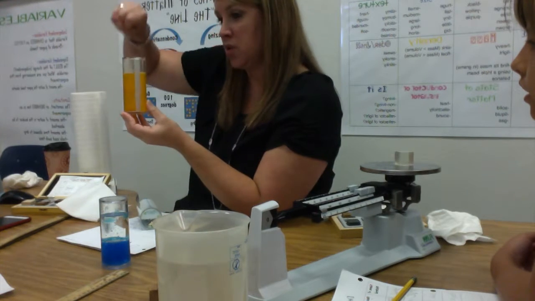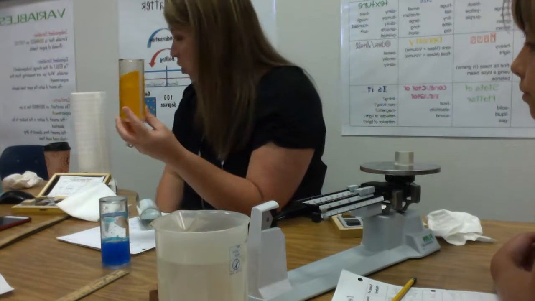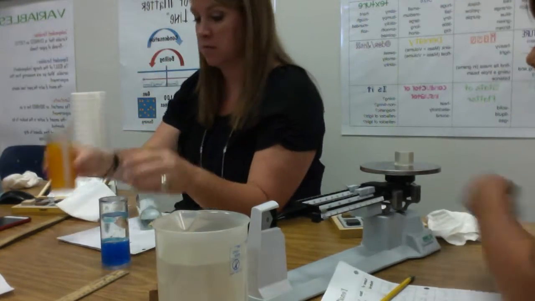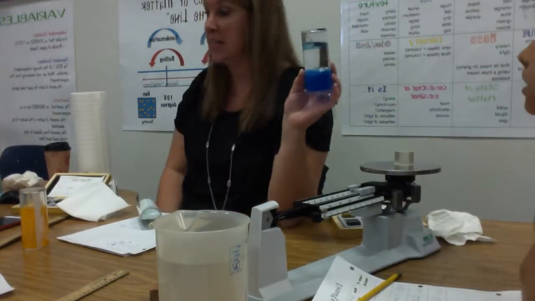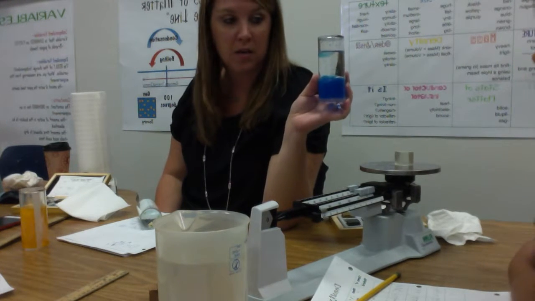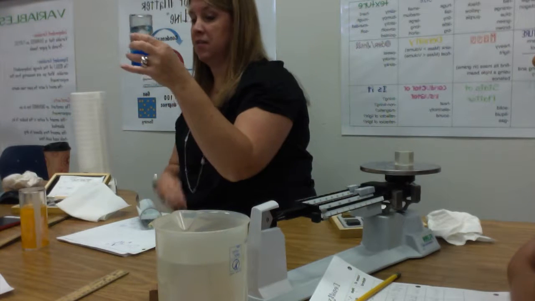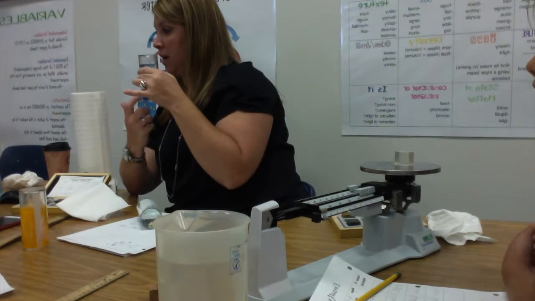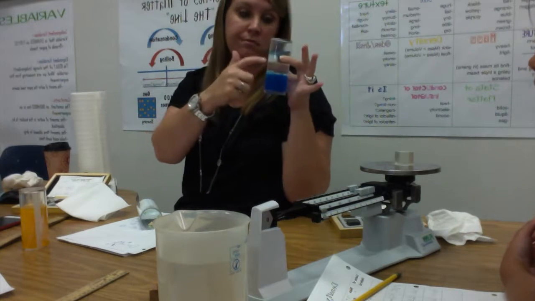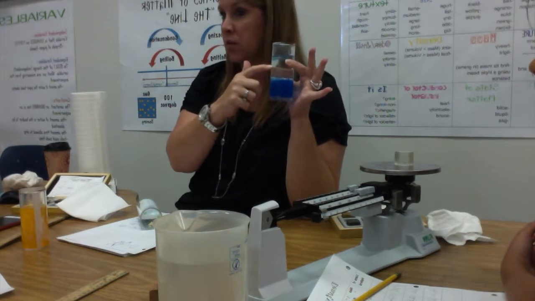I poured two liquids in here. They don't separate. They are neither sinking nor floating. Yes, that is suspended because they're in the middle. So what can I say about the density of this? This blue one is what? More dense than the oil, or clear liquid, or whatever that is.